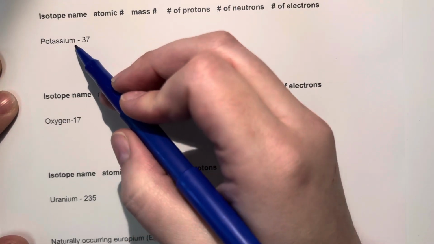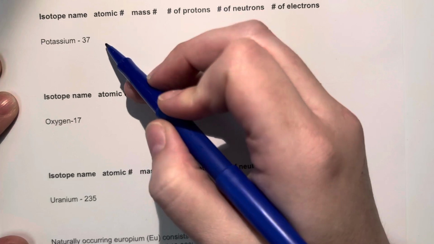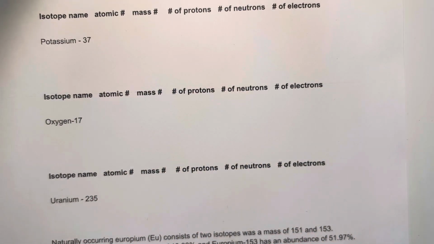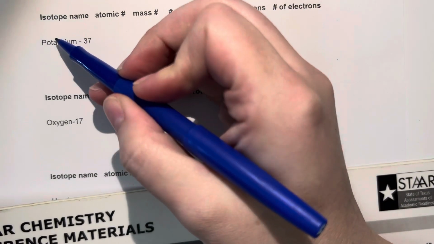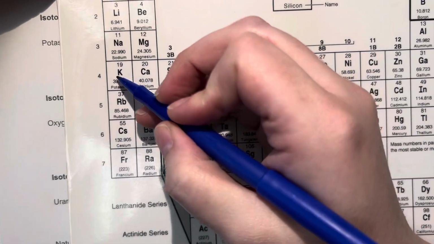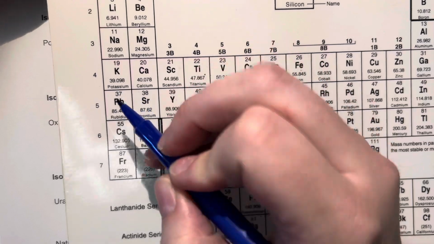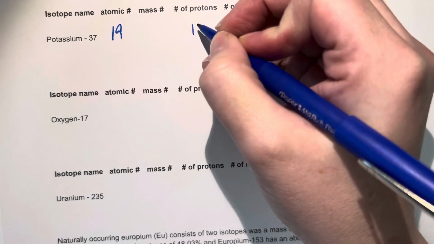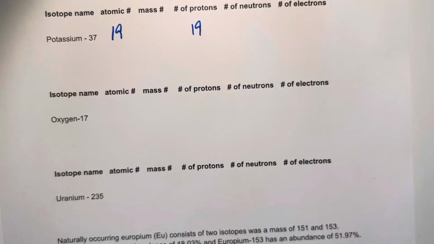For the isotope potassium-37, I need the atomic number. The atomic number is going to be based off of the number of protons, and it's going to be for potassium. Potassium is atomic symbol K. Its atomic number is 19. My number of protons is the same as my atomic number.